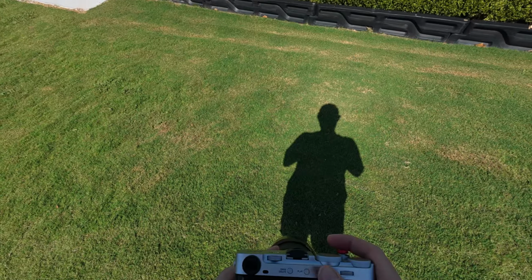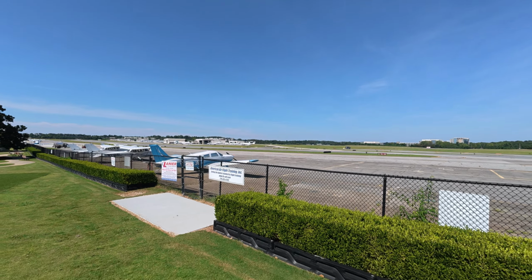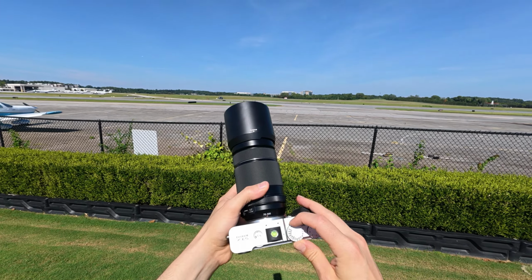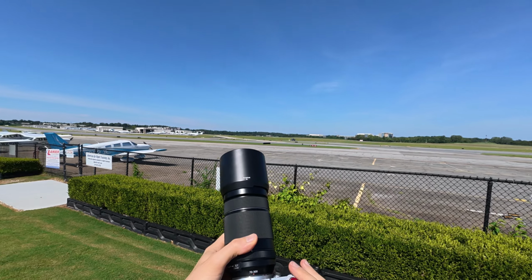Nice and easy. Okay, so that was the static shot. Pretty straightforward. So next what I'm going to do is I'm going to reduce my shutter speed from 1/1000th down to about 1/60th of a second.